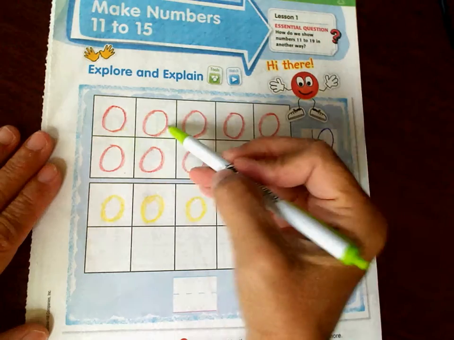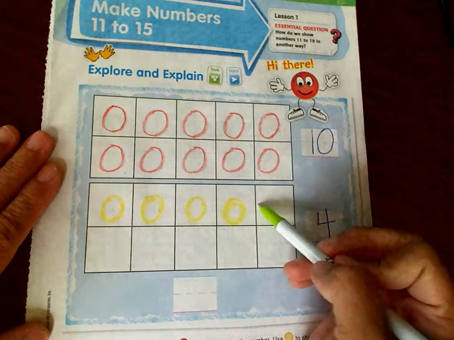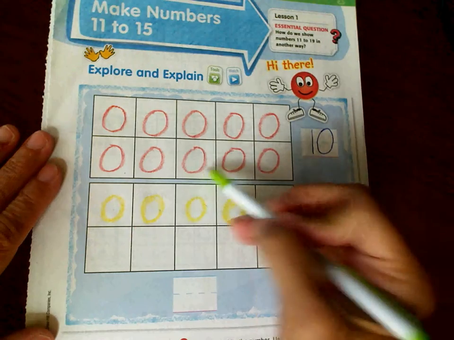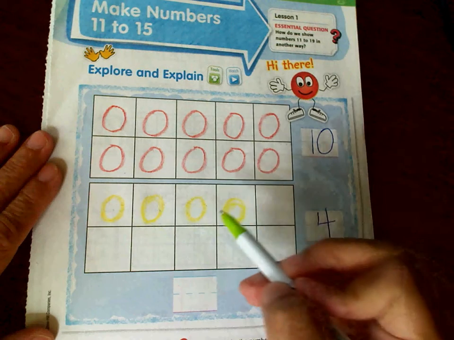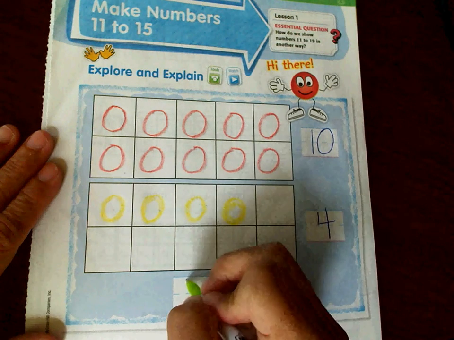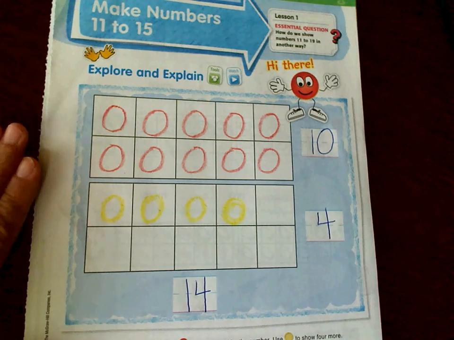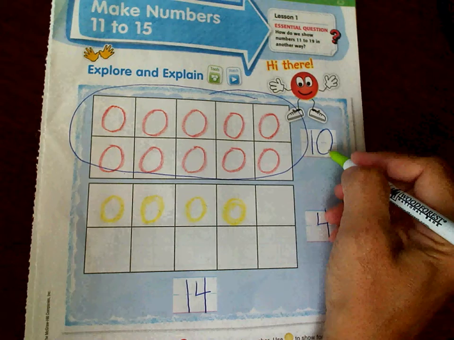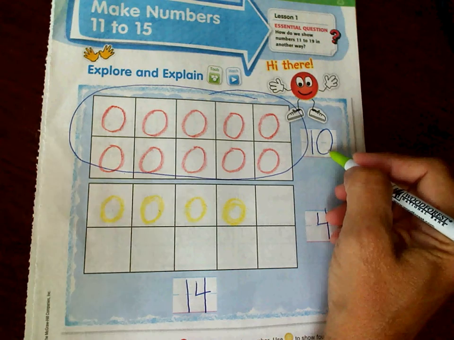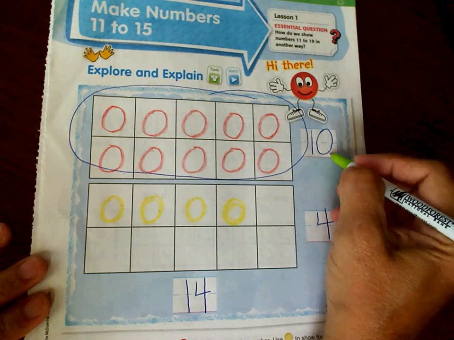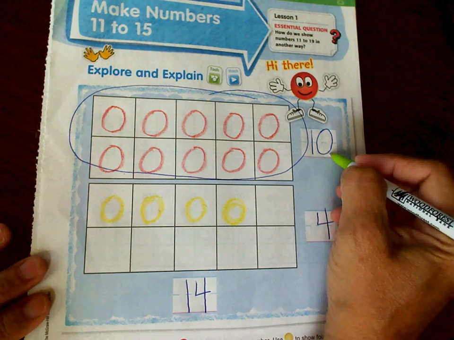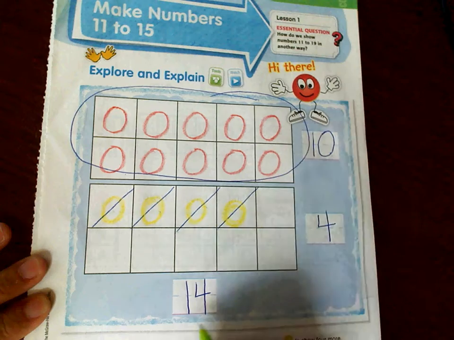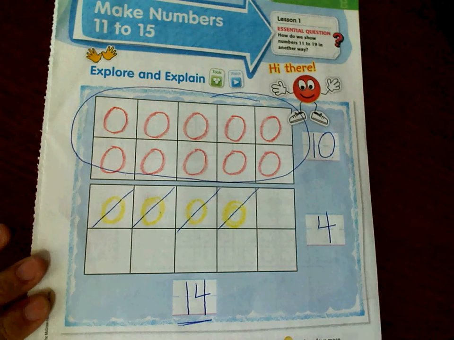We can count every one of these counters just like this. 1, 2, 3, 4, 5, 6, 7, 8, 9, 10, 11, 12, 13, 14. Or we could do a shortcut. We know that this 10 frame right here has 10 in it. Every time you see a full 10 frame, you know you have the number 10. So you could start at the number 10 and count on: 10, 11, 12, 13, 14. Again, boys and girls, you have 14.